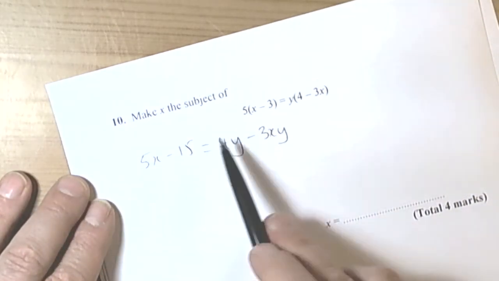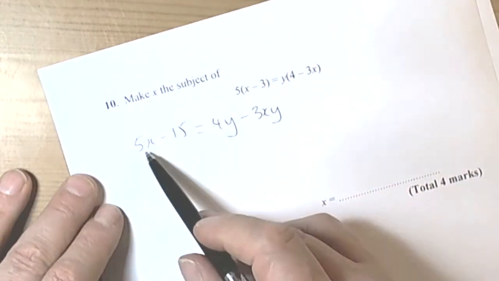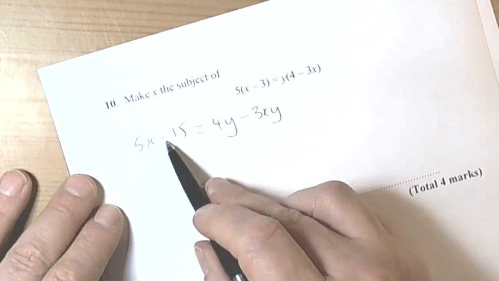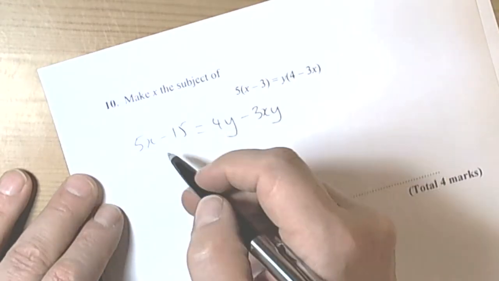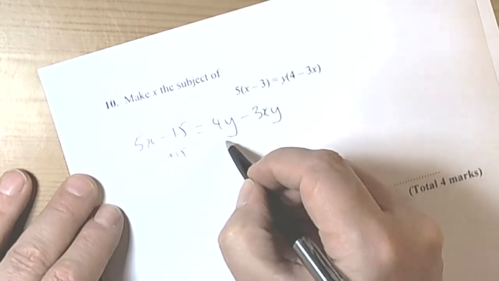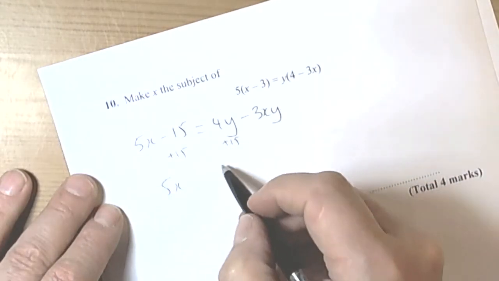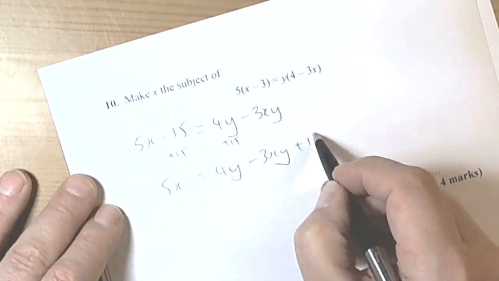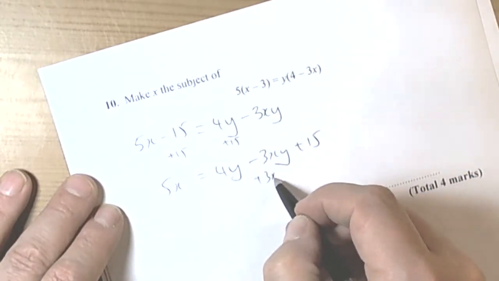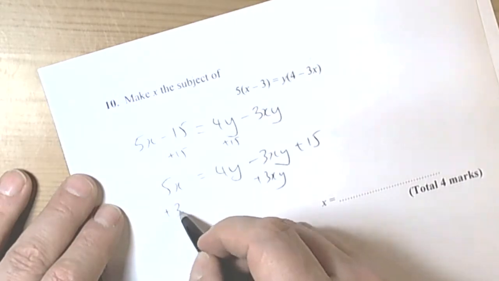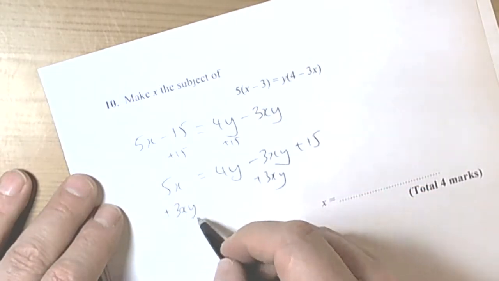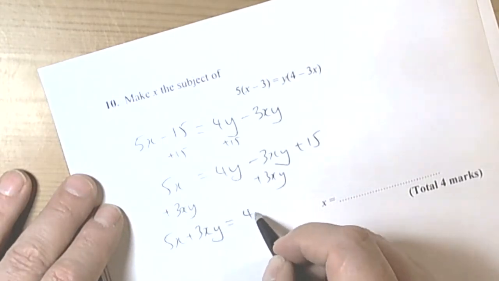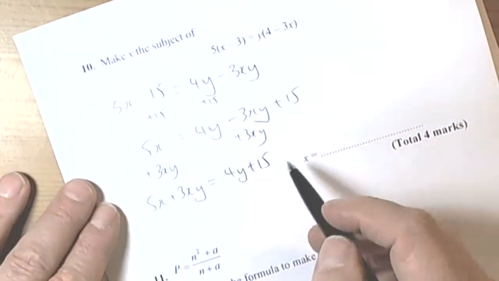We've got two terms with x in, so the best thing to do is to bring the x terms onto one side, and so therefore I'm going to add the 15 to both sides. So we end up with 5x equals 4y, take away 3xy plus 15, and then I'm going to add the 3xy to both sides to bring the x's onto one side. So we've got 5x plus 3xy equals 4y plus 15.